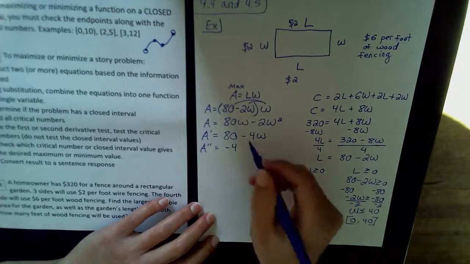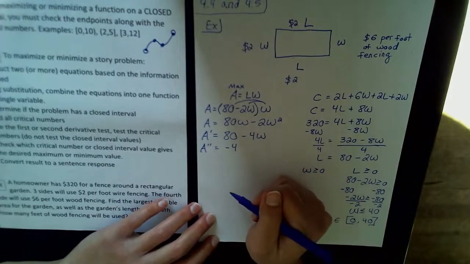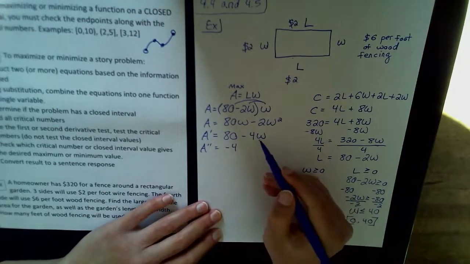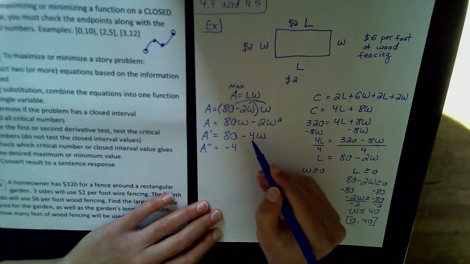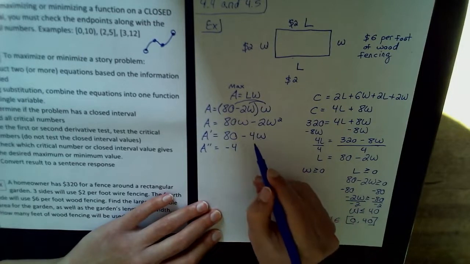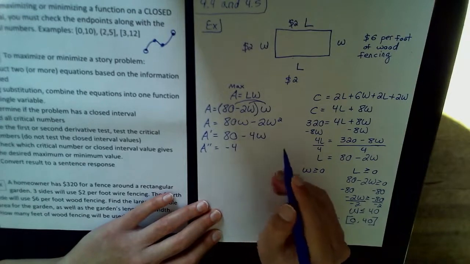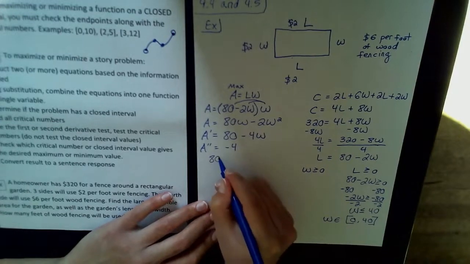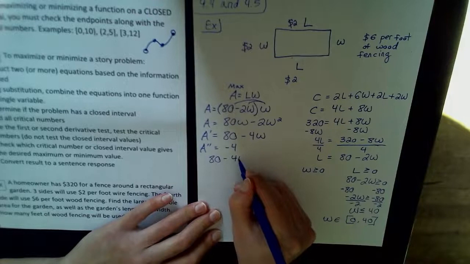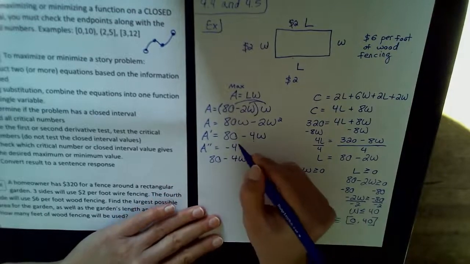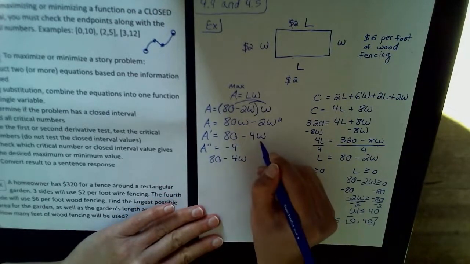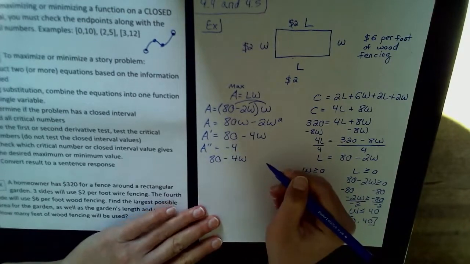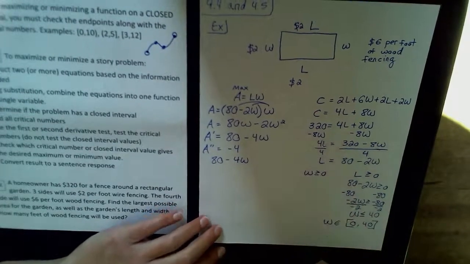And now that we have the first and second derivatives, remember we take the top of our first derivative and set it equal to 0. Since there is no fraction here, we just set the first derivative equal to 0. Remember, with the second derivative test, if you have a fraction on your first derivative, you only test the numerator. You would not test the denominator. That's only for the first derivative test.